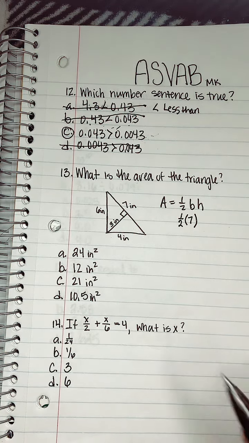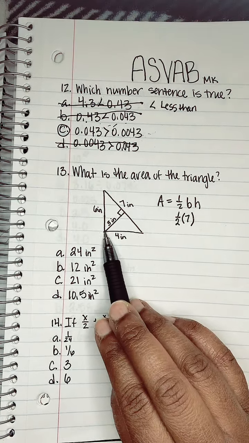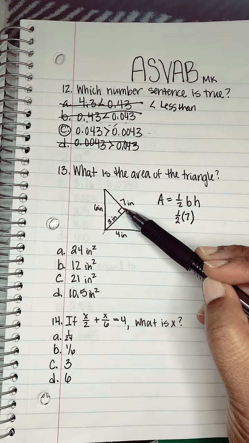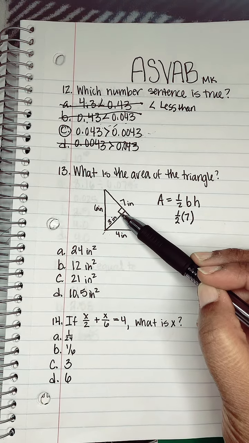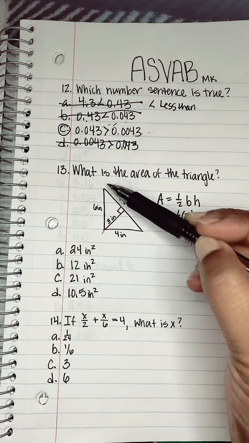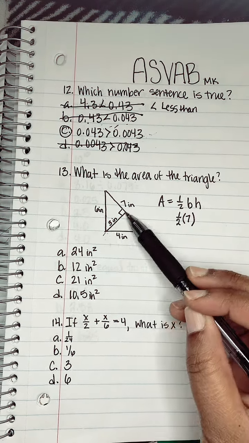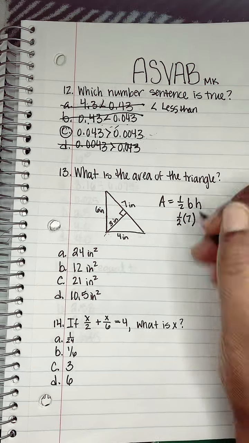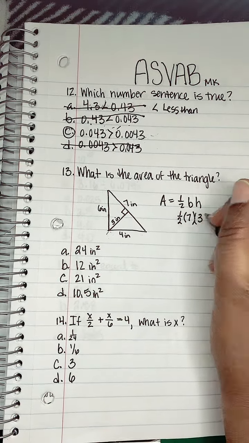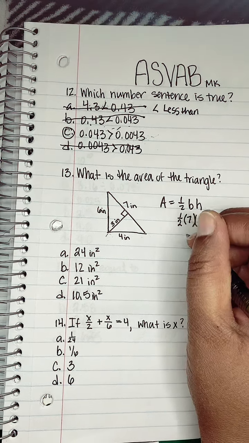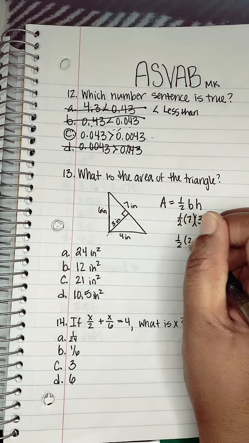The height, see, a lot of people get tricked. This is not the base. How do we know the base? Because the base is perpendicular. This right angle tells us that this is the height and this is the base of this triangle. So the height of it is 3. And this is 3 times 7, which would give us 21.